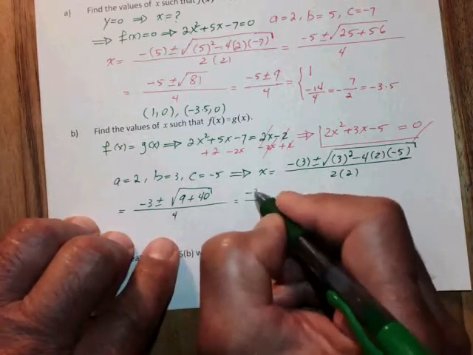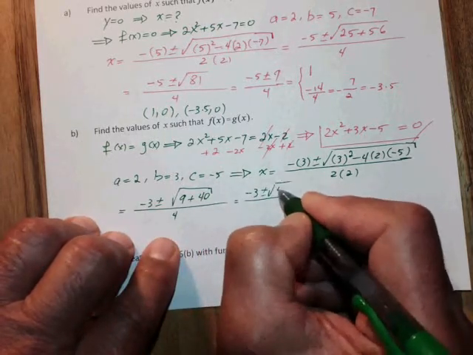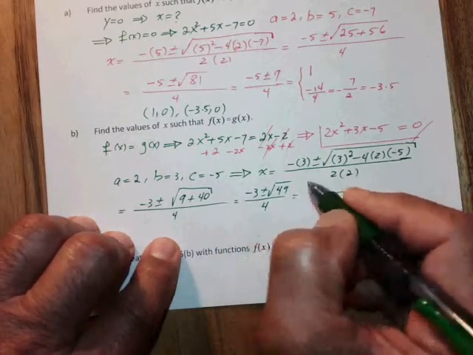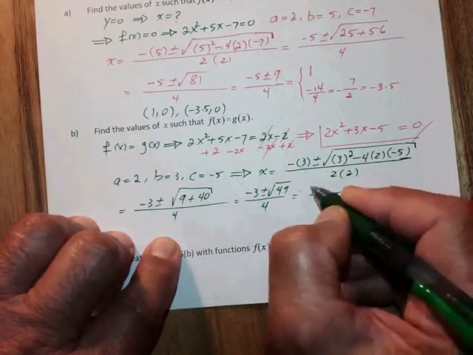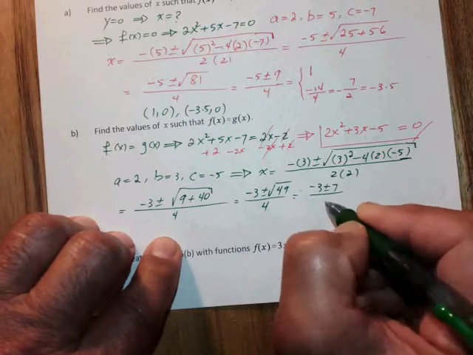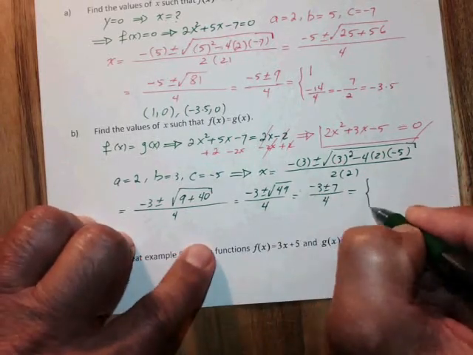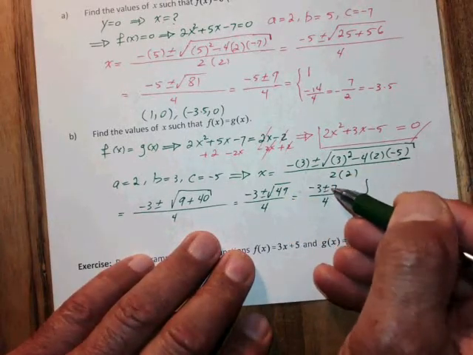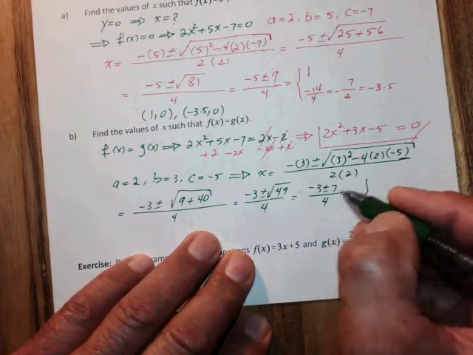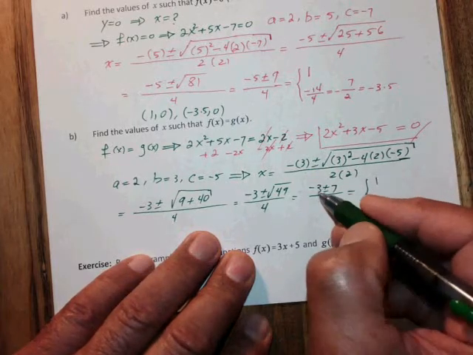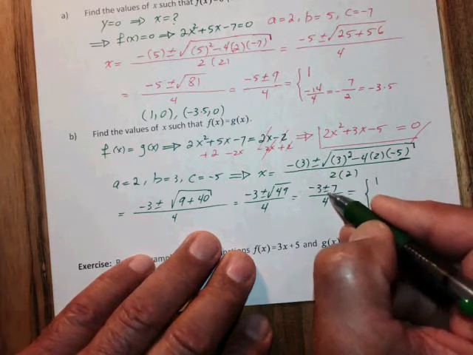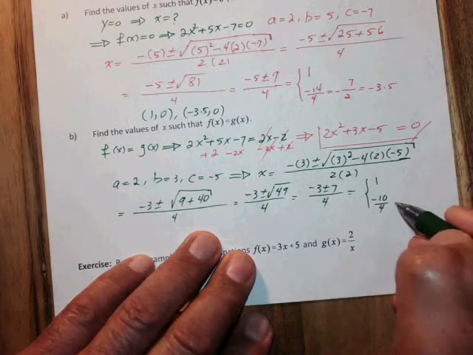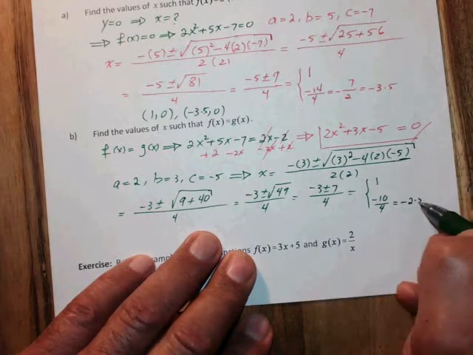So negative 3 plus or minus the square root of 49 over 4, and we all know that the square root of 49 is 7, so negative 3 plus or minus 7 divided by 4. Again, as before, if I choose plus, negative 3 plus 7 is 4, 4 over 4, we get 1. If we choose minus, negative 3 minus 7 is negative 10, negative 10 over 4 gives you negative 2.5.